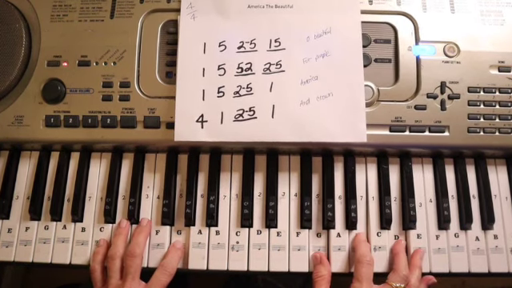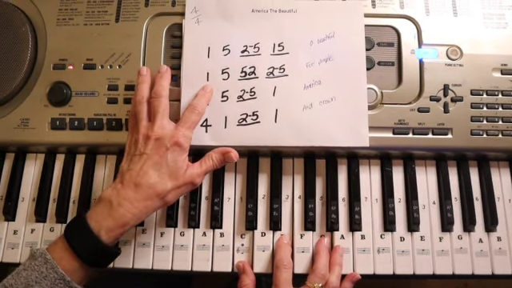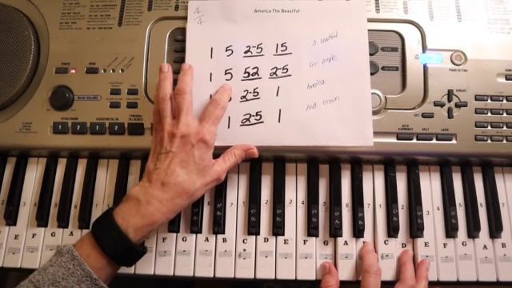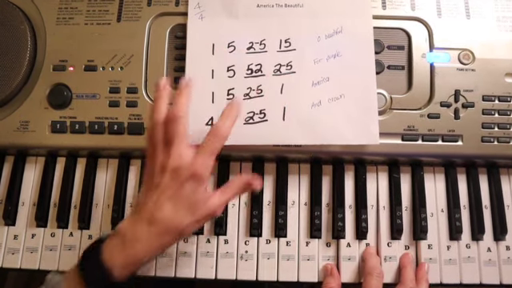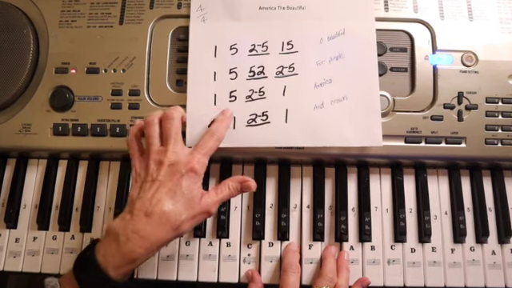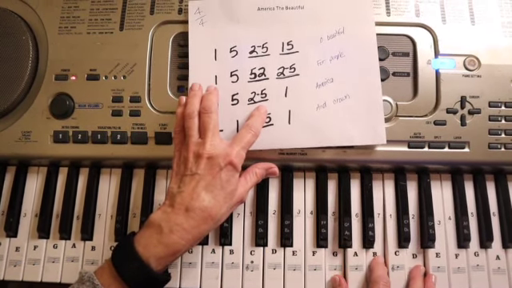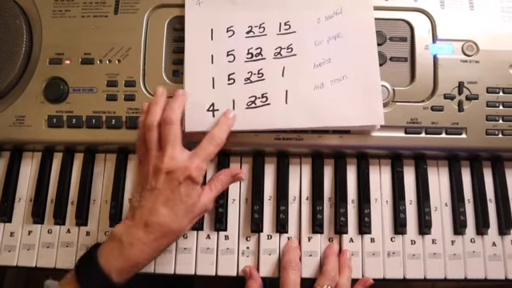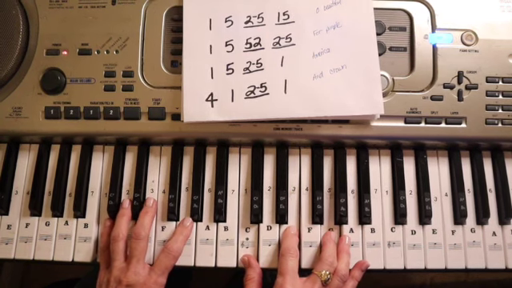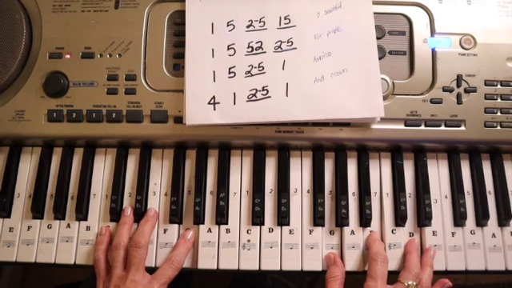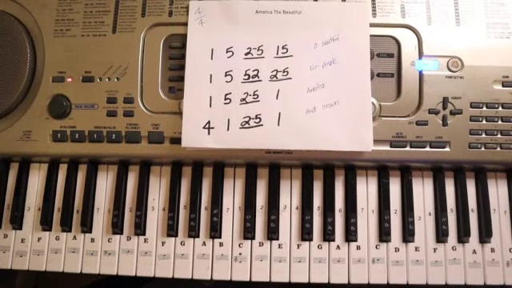1, 2, 3, 4. 1, 2 major, minor, 2, 3, 4. 1, 2, 3, 4. Now we'll play through it with just the vocal.